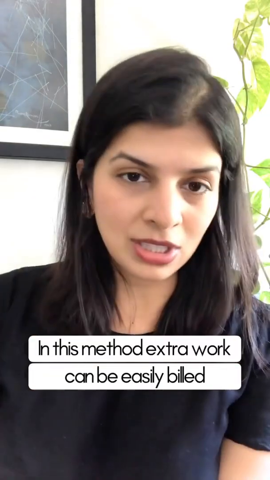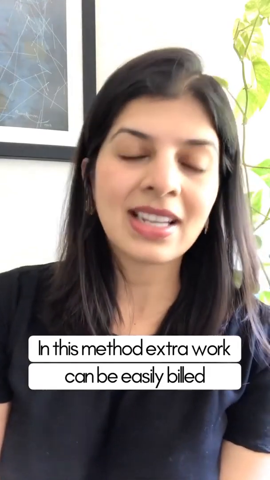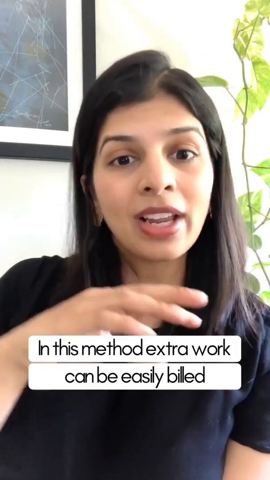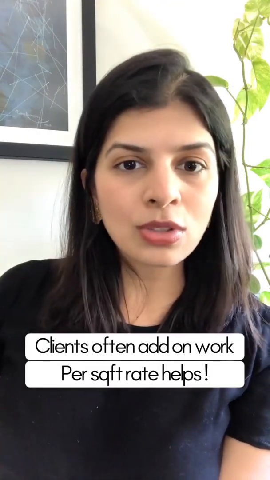But this is a very, very helpful method to quote for, because what often happens is that, say for example, you're doing a bungalow project, the bungalow is 3,000 square foot and you've charged say 300 rupees a square foot, so your design fee is coming to 9 lakhs. Now if the client asks you, okay, now you design this pathway, you design the exterior, you design the gate, you design the signboard, you can simply tell them that this was not calculated in the interior square footage of the house, and you can add extra per square foot for all of the extra work you're doing. So this becomes a very good way to charge clients that are adding on extra work.